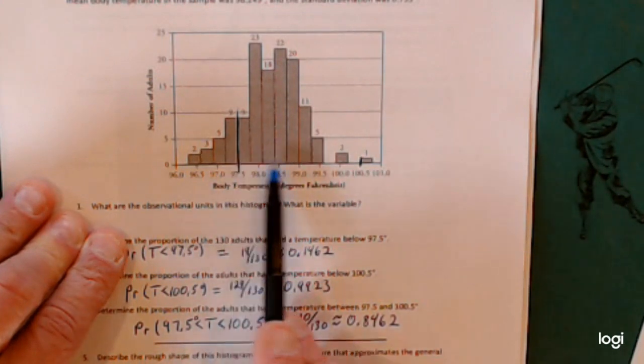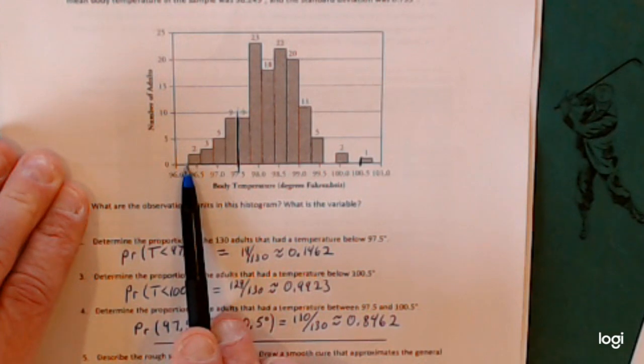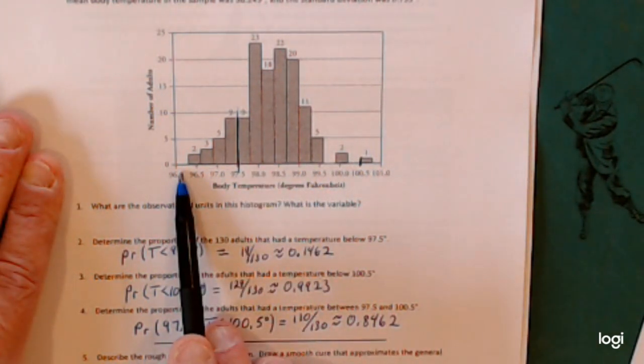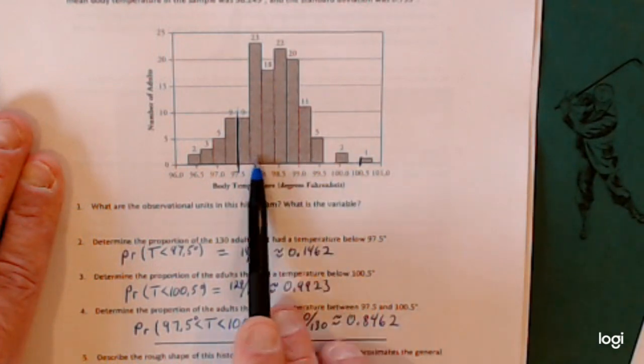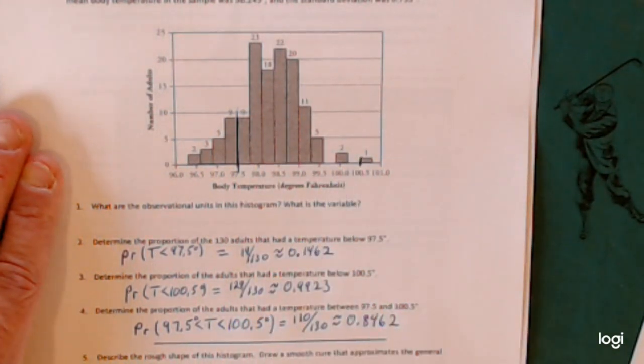There's 19 below 97.5 and 129 below 100.5. So the difference between those two is how many are between 97.5 and 100.5. I could do 129 minus 19 to get the 110 as well. That's a really useful way of thinking about it.